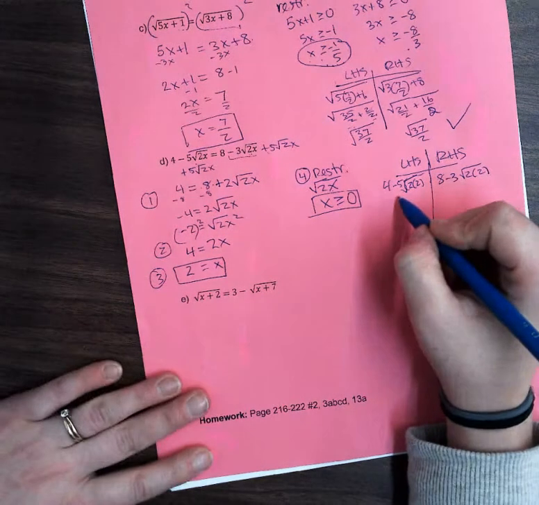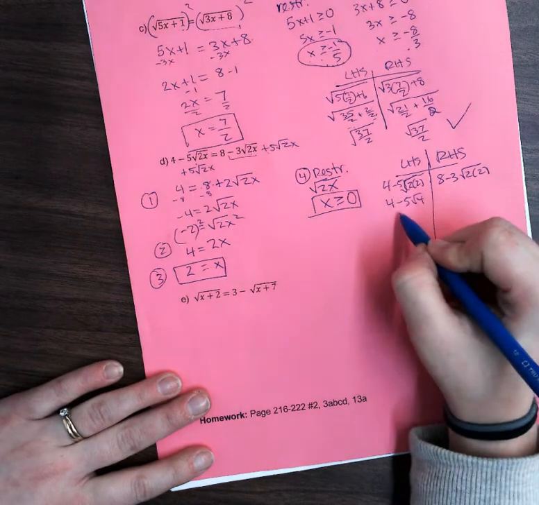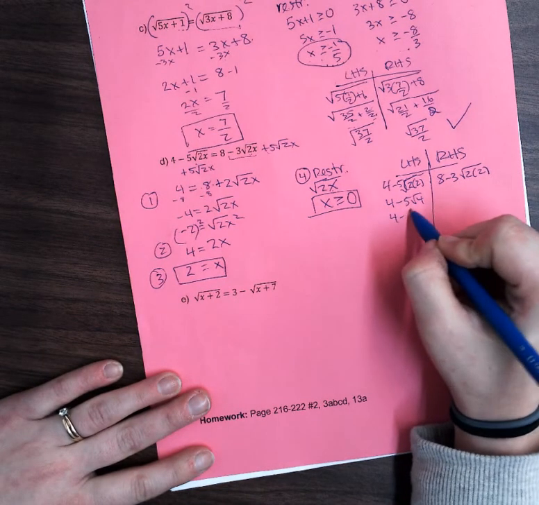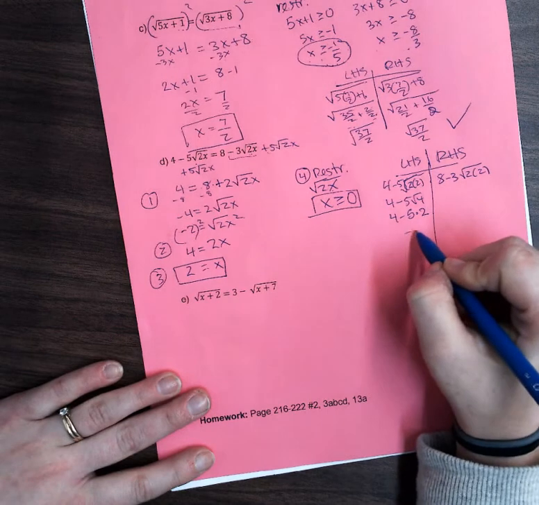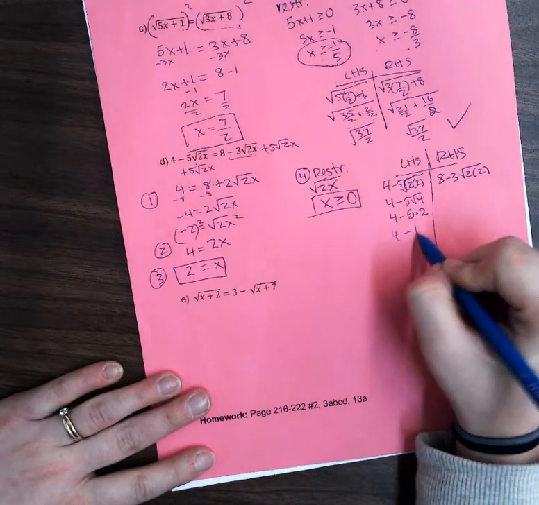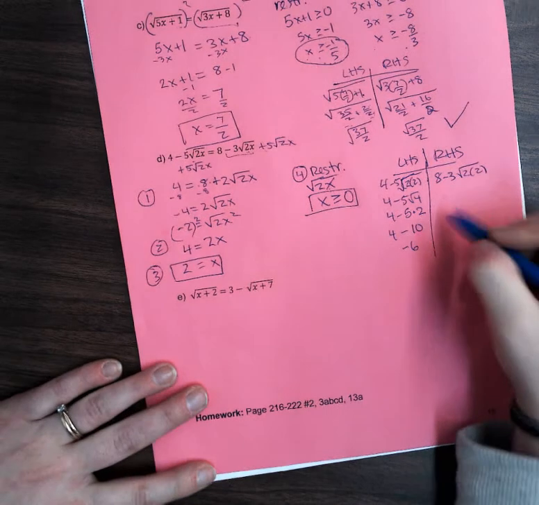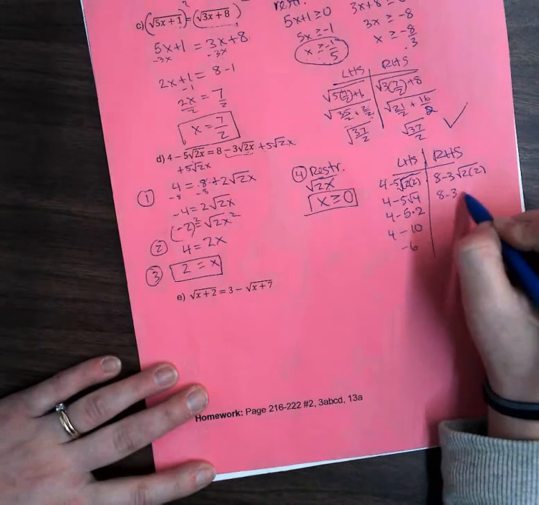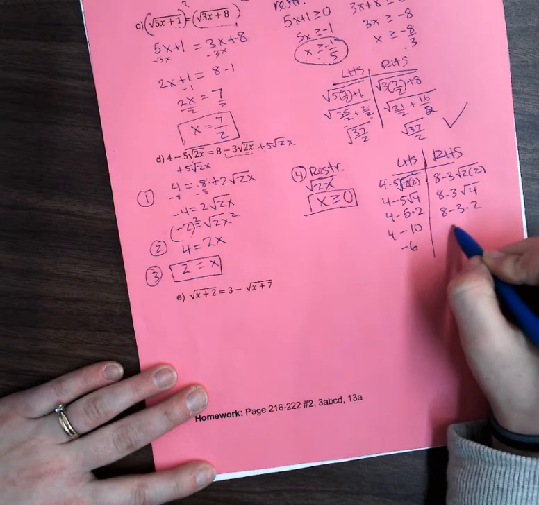So let's see, 4 take away 5 root 4 is equal to 4 take away 5 times 2, which is negative 10. So this side equals negative 6. On this side we have 8 take away 3 root 4. So we have 8 take away 3 times 2, which is 8 take away 6, which is 2.